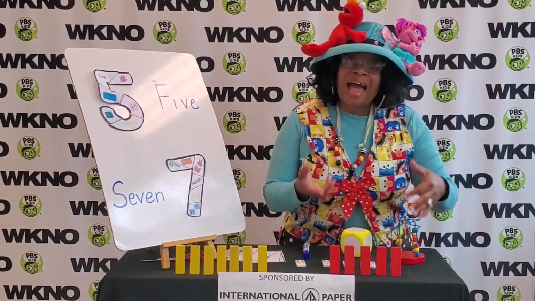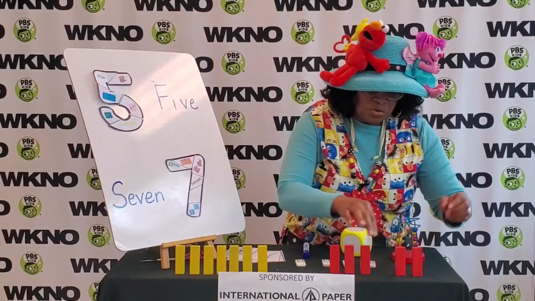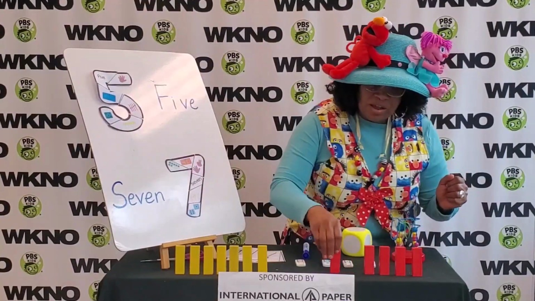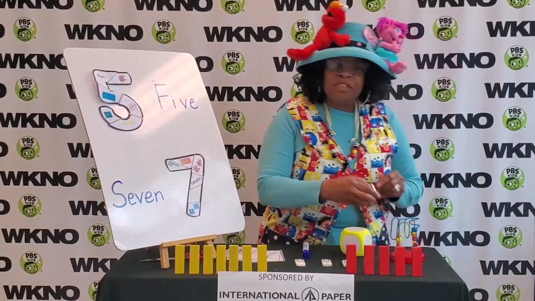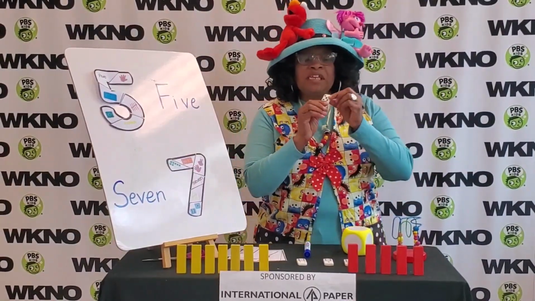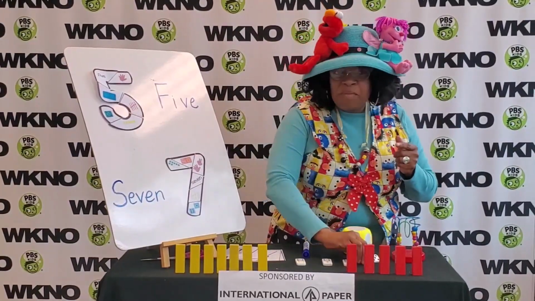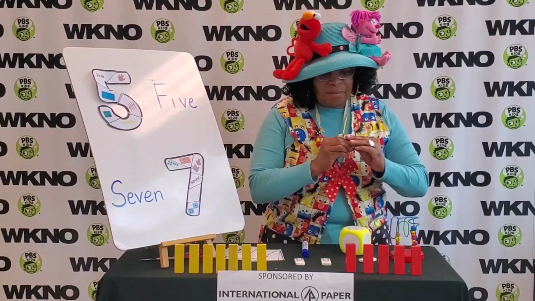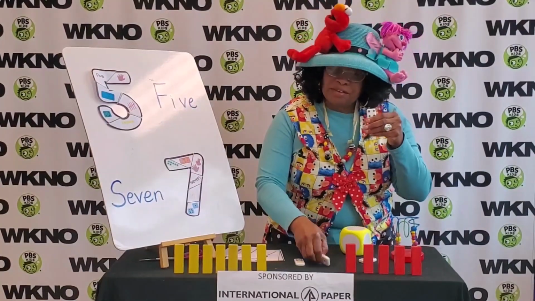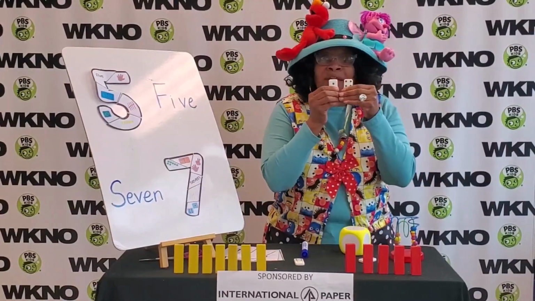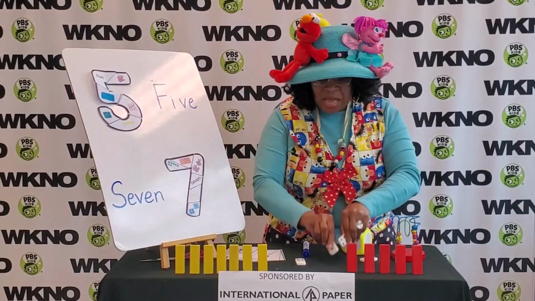I have some blocks. I can count to the number 5. 1, 2, 3, 4, 5. It still makes 5. I have dominoes here. I can have little bitty dots that will also make 5. 1, 2, 3, 4, 5. I can make 5 by doing this. On this domino, I have 4. So how can I make 5? I add 1 more, and no matter what, it's still 5. 1, 2, 3, 4, and 5.